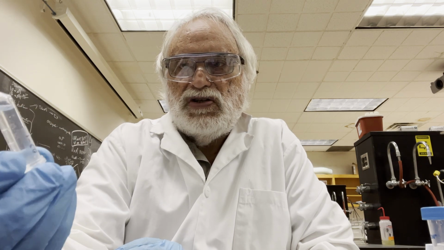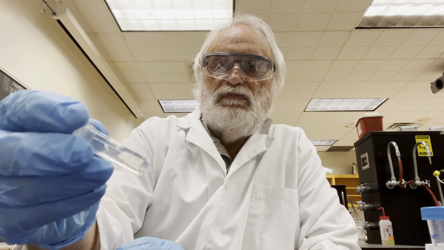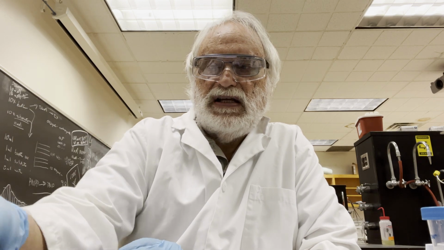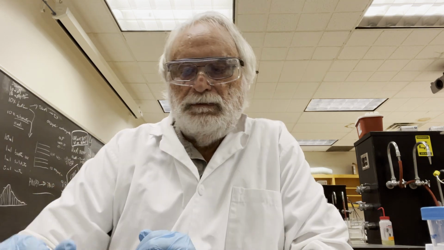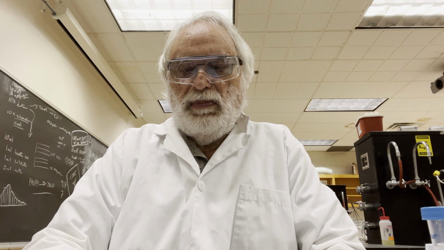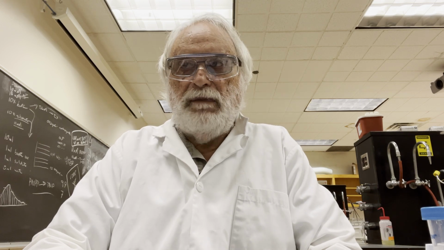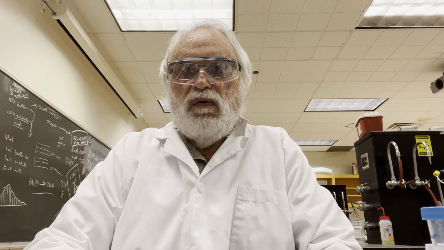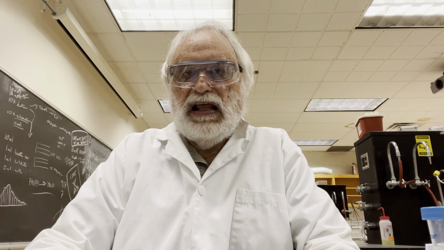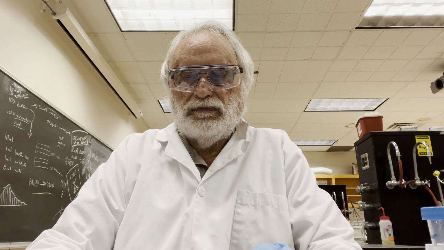So I'm now making sure it's mixed well. Notice I'm tilting it back and forth, making sure it's nicely mixed. So I'll set it off to the side here. Now we're going to lay it out on the plate, and I'd like to talk about what I think about when laying out an assay on a plate.